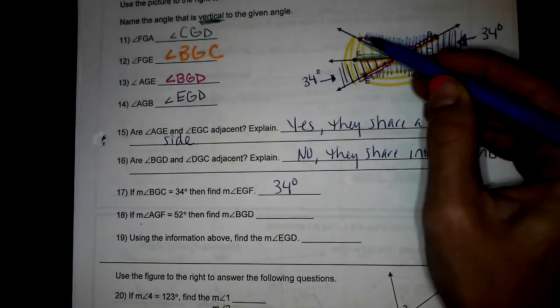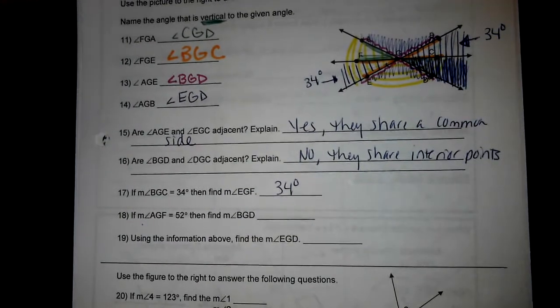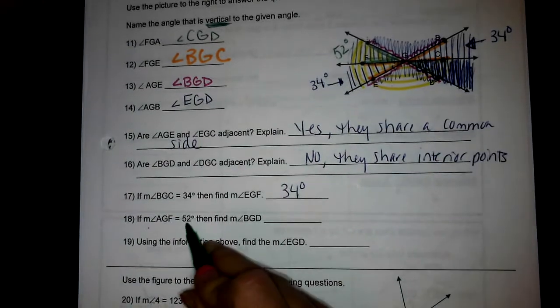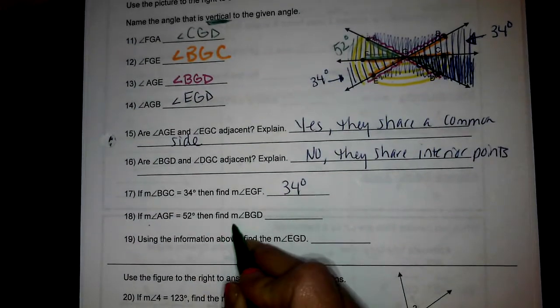Measure of angle AGF. So from A to G to F. So I'm looking at this guy in here, A to G to F. So I'm thinking if that's 52 degrees, according to what my question says here, they want me to then find BGD. So let me find from B to G to D. So that's like this whole section in here.